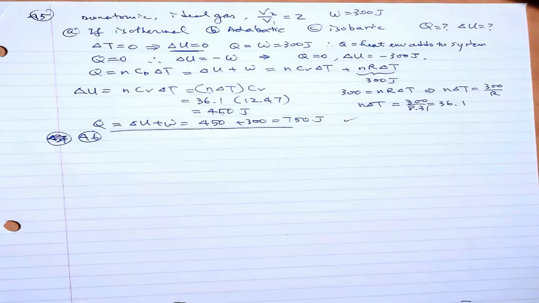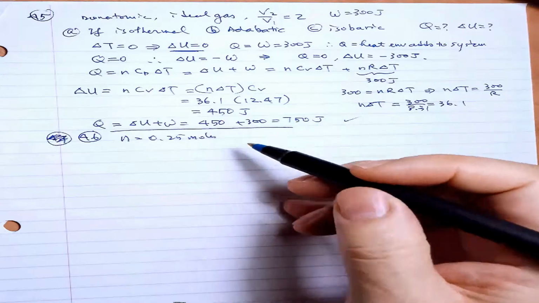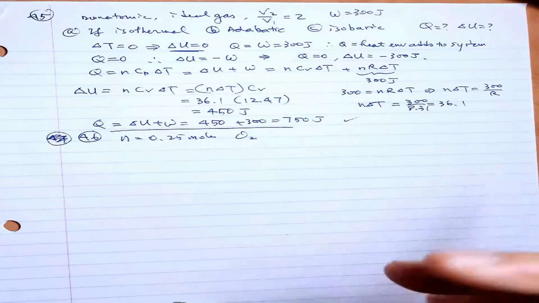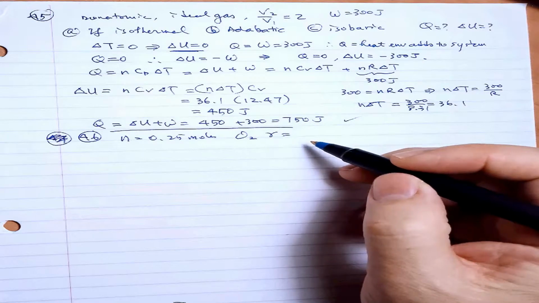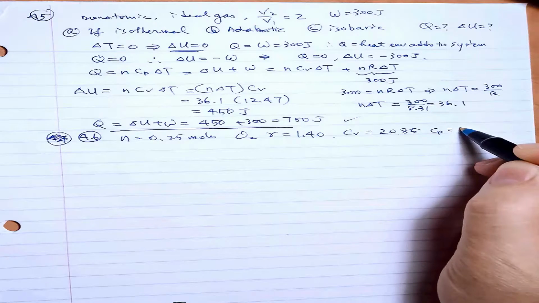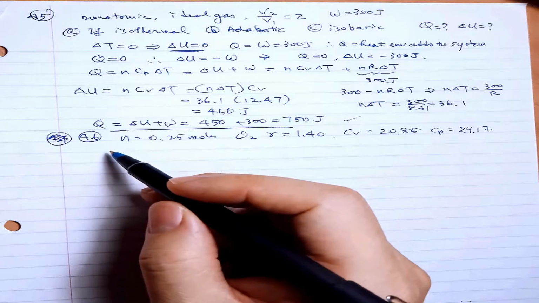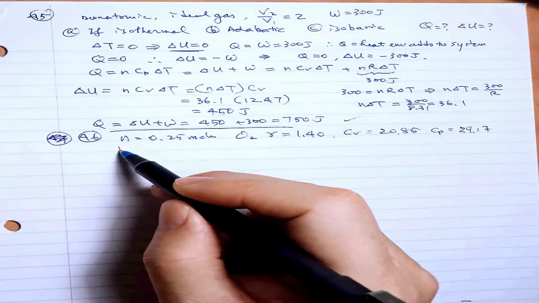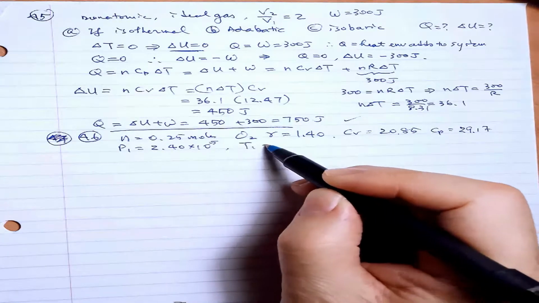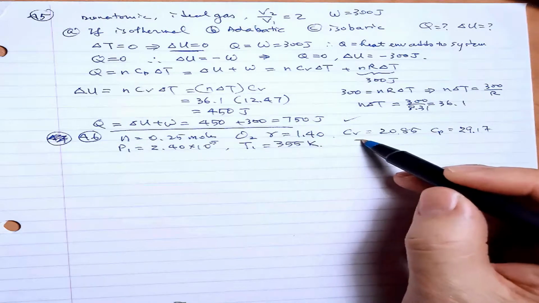Problem 46 says a cylinder with a piston contains 0.25 moles. So n is 0.25 moles of oxygen. This is diatomic, so we can write down a few things. Gamma for oxygen is 1.4, Cv we might as well write down, 20.85, and Cp is 29.17. This is all for oxygen only. The oxygen is at a pressure P1 of 2.40 times 10 to the 5th pascal and a temperature of 355 kelvin. The oxygen may be treated as an ideal gas.